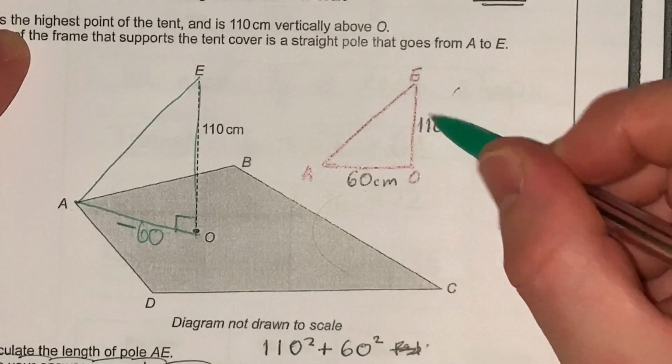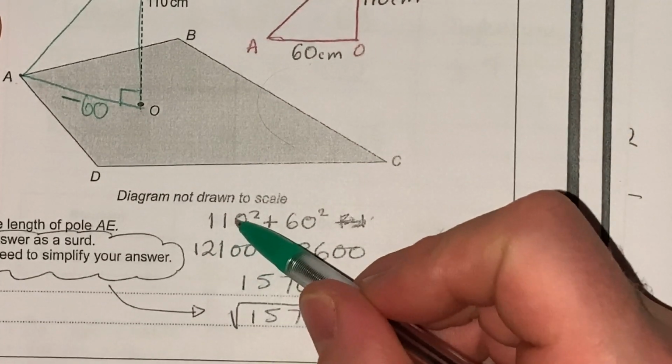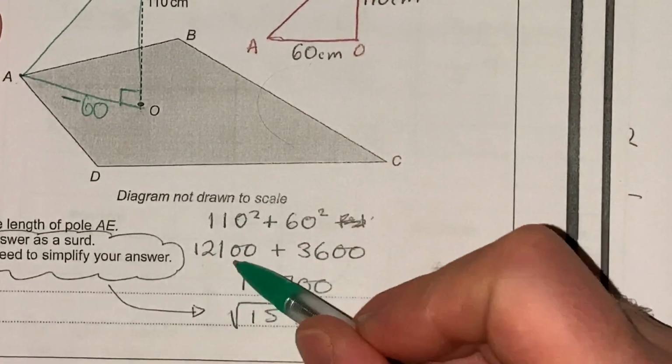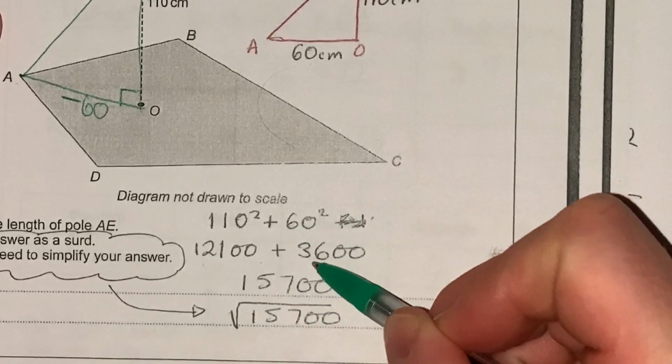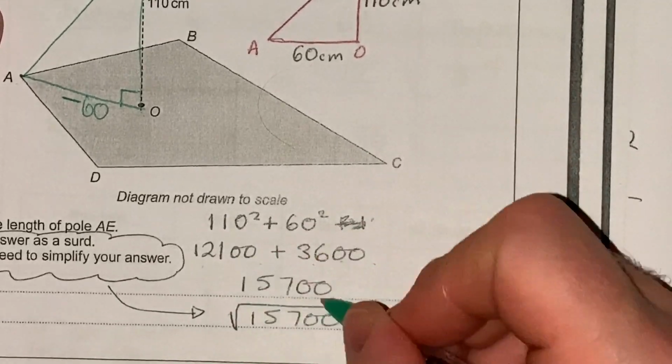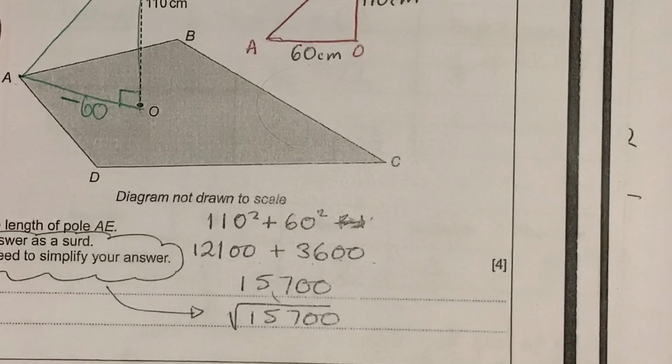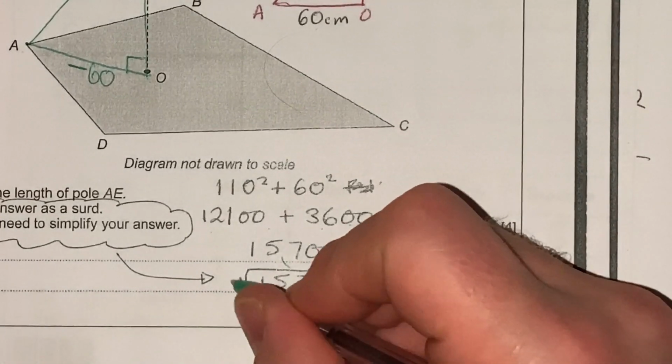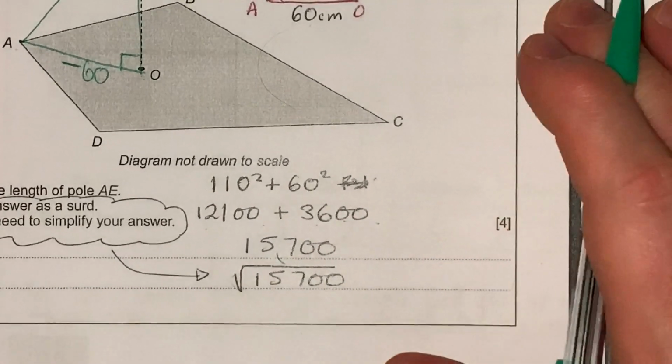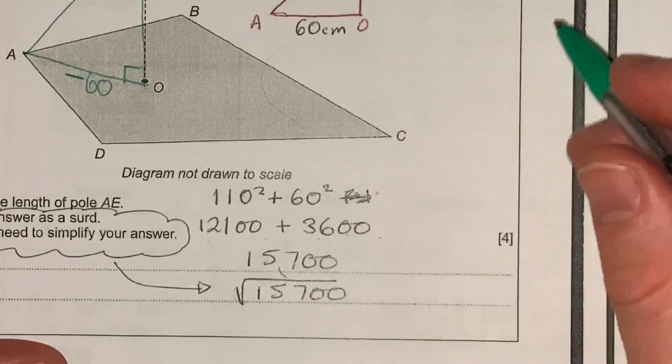Well, 60 squared, 110 squared. So 110, so 11 times 11 is 121, 2 zeros. 6 times 6 is 36, 2 zeros. Add the two together, 15,700. And then obviously you've got to square root your answer to find out what the hypotenuse was.